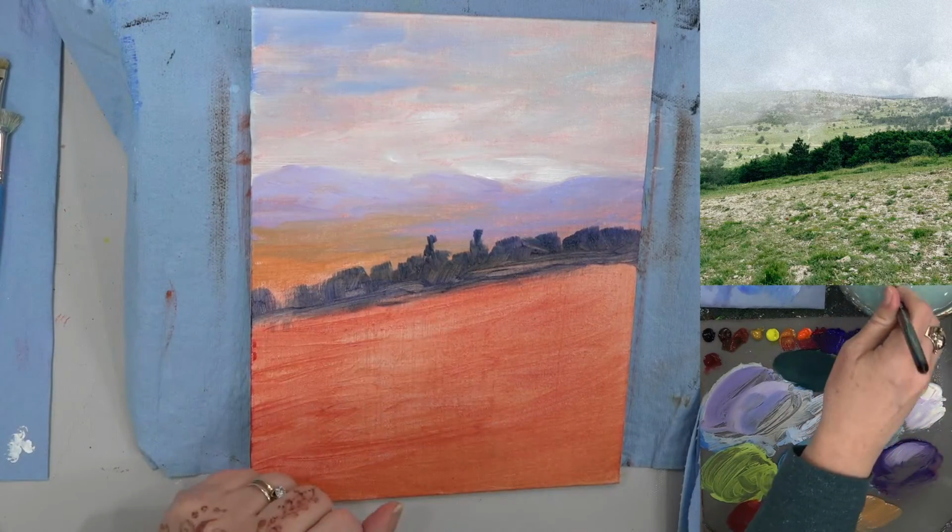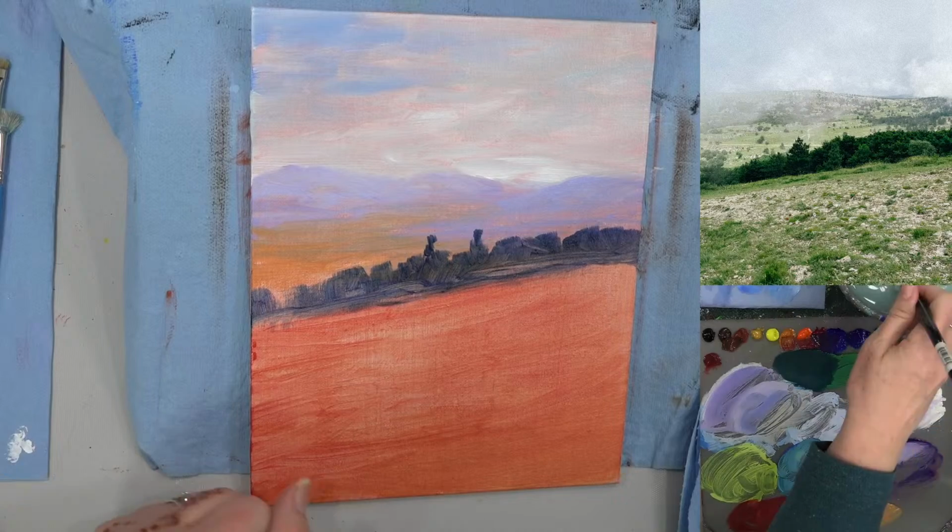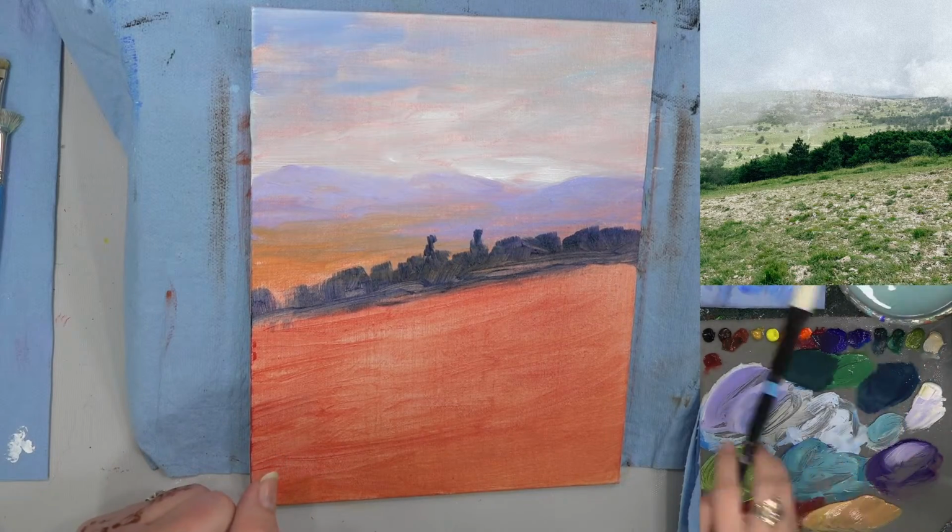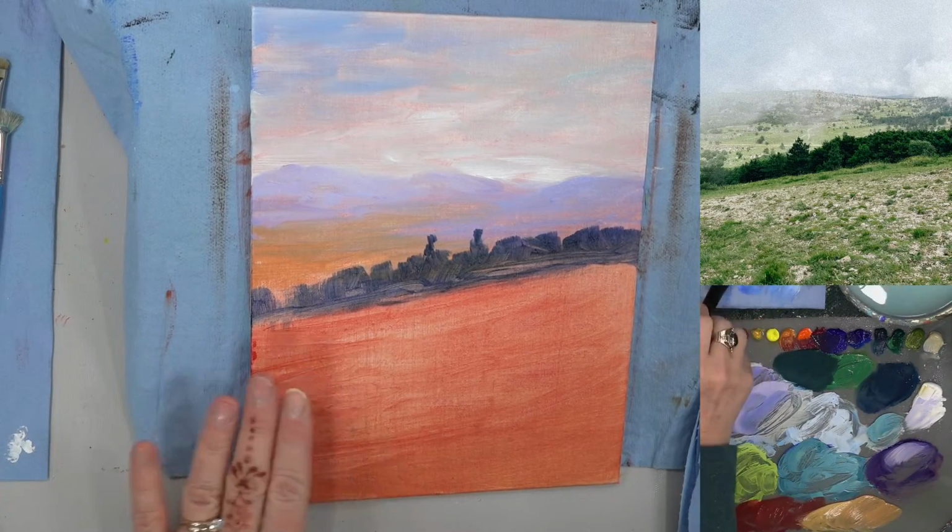Yeah, I have to tell you my Spaceship Earth story at Epcot, because here, I'll keep painting and I'll tell you.